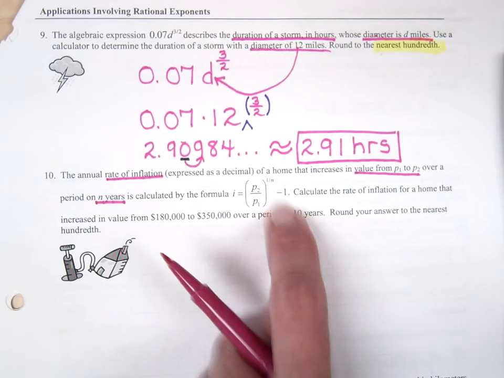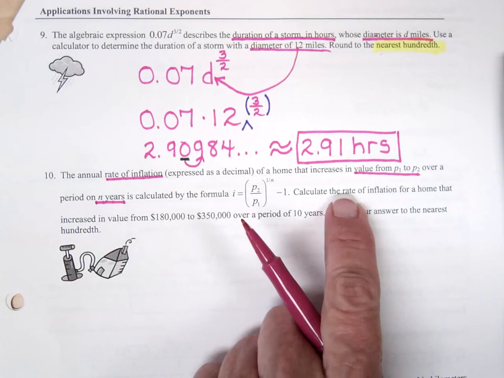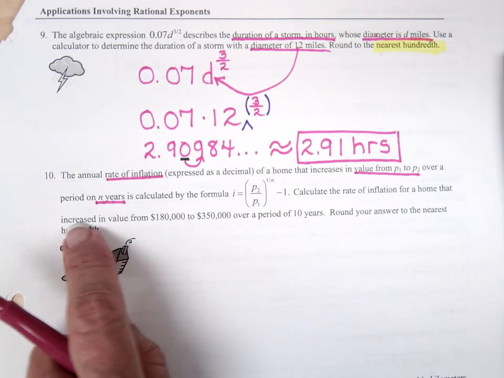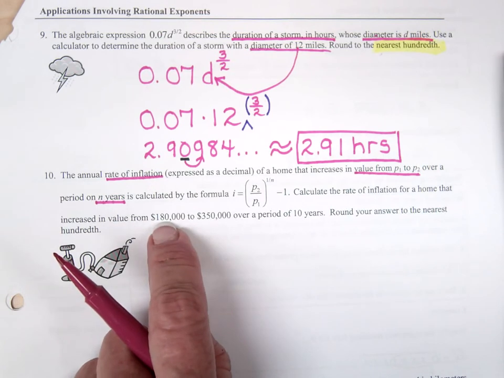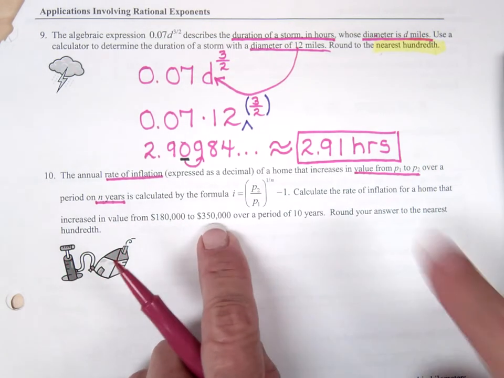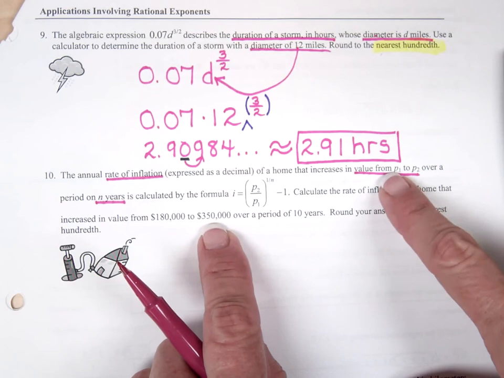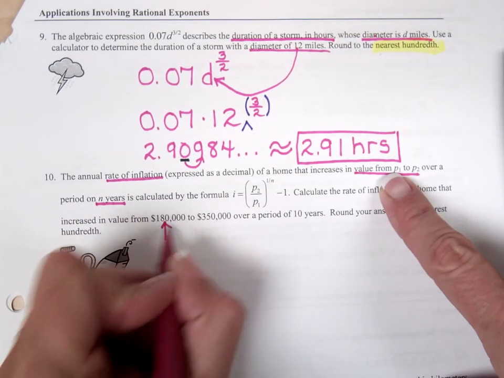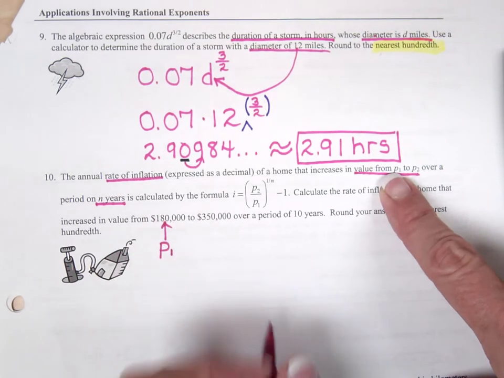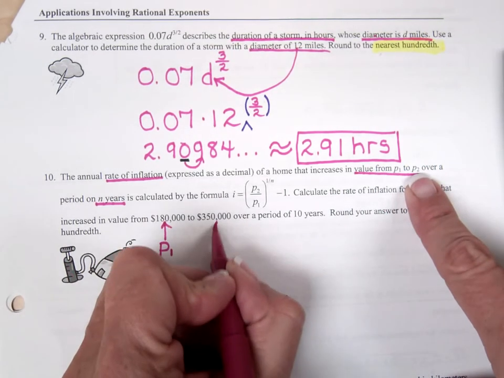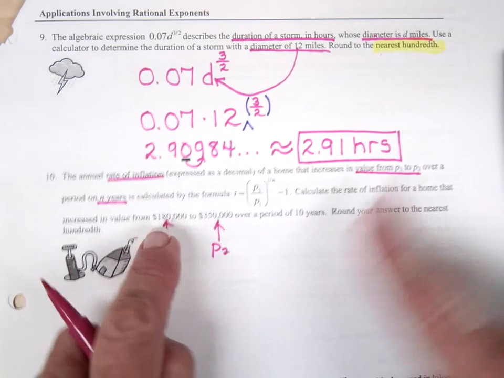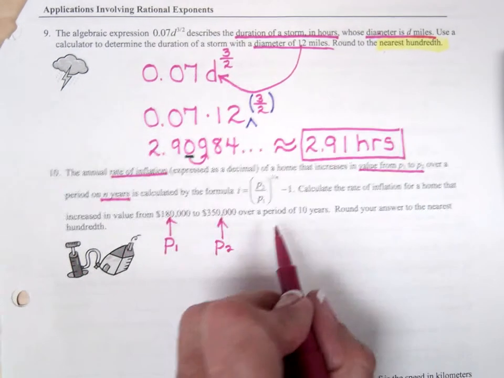So calculate the rate of inflation. That means I'm trying to find I for a home that increased from 180 to 350. So look at this. The first one listed is P sub 1. The second one listed is P sub 2, because we keep it in the same order, P sub 1 to P sub 2, over a period of 10 years.